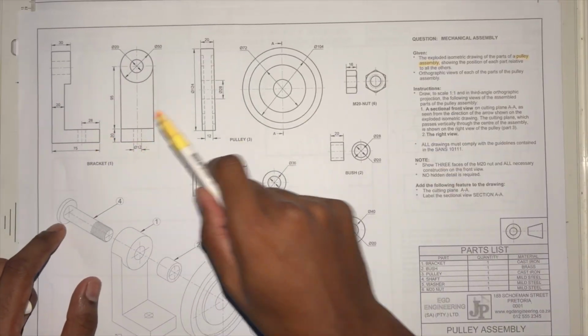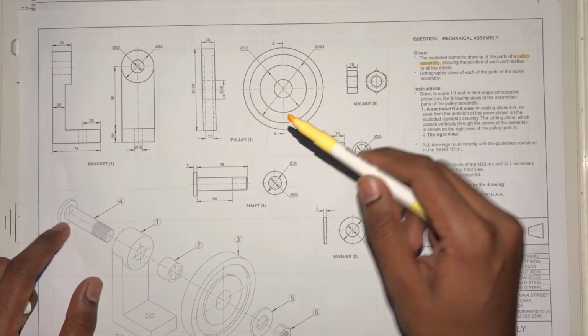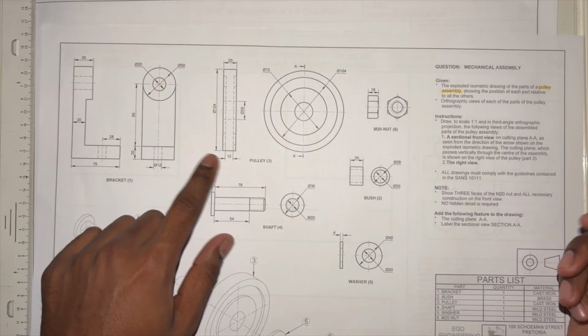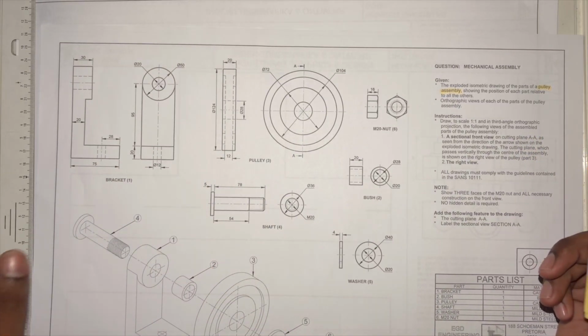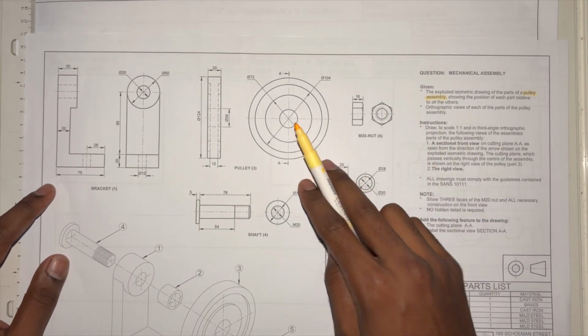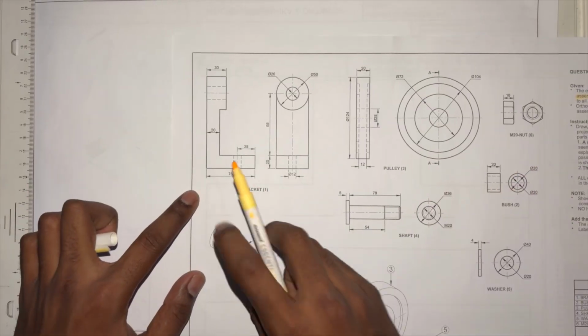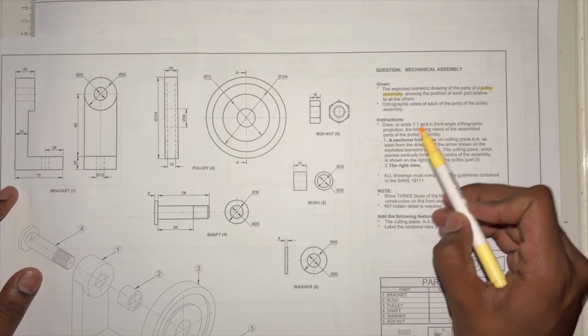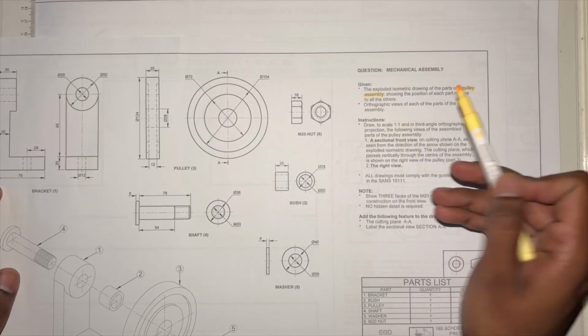These are orthographic views that are given to us: front view, right view. Sorry, my mistake, this is the front view, this is the right view. They don't specify the orthographic views.